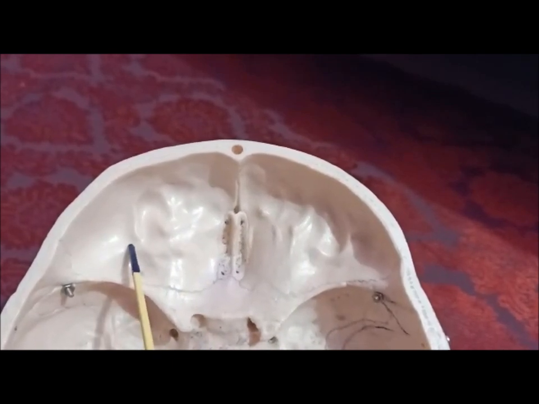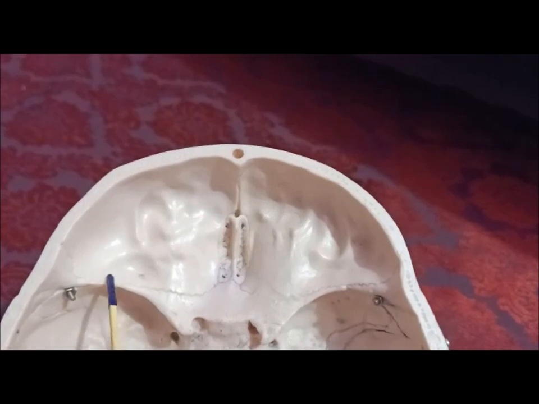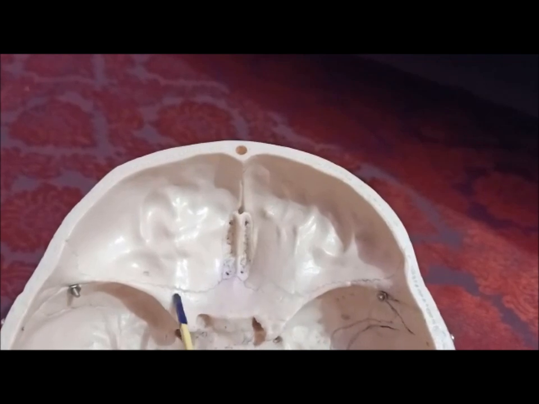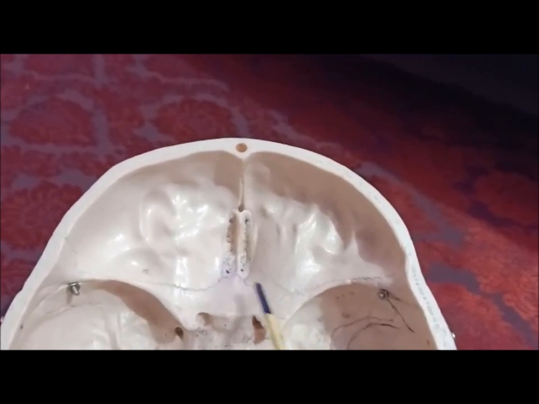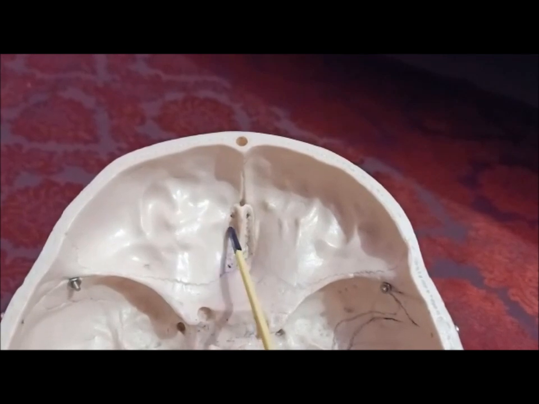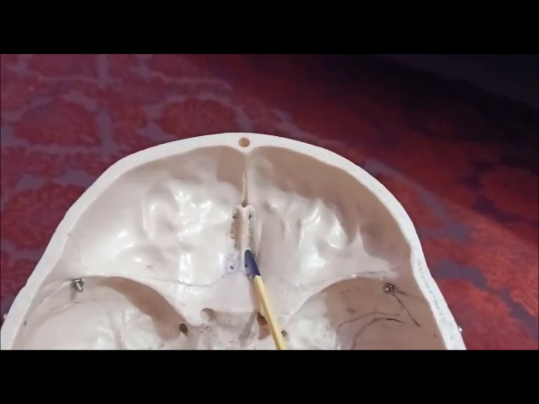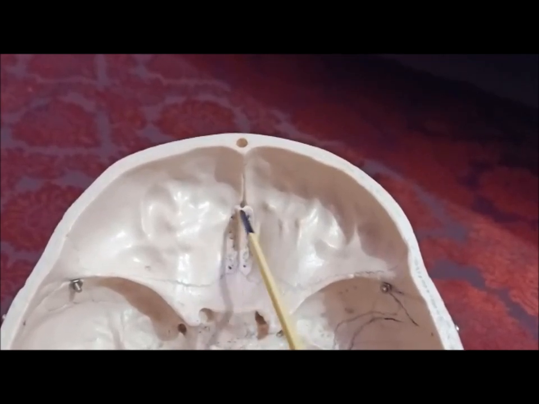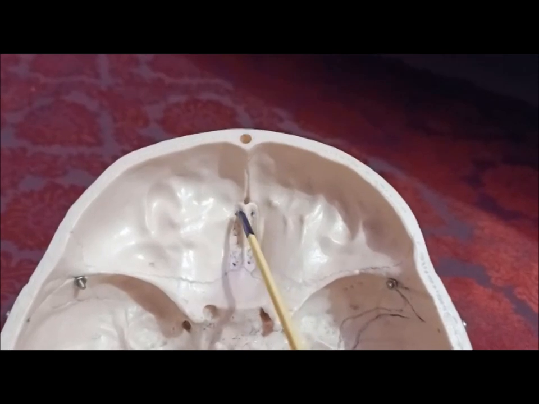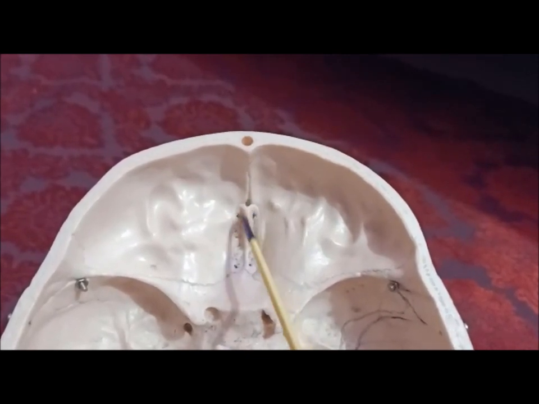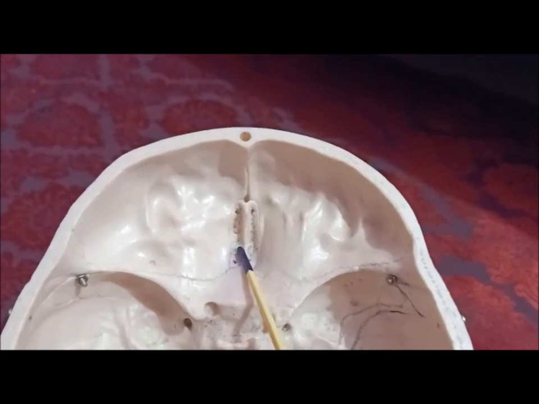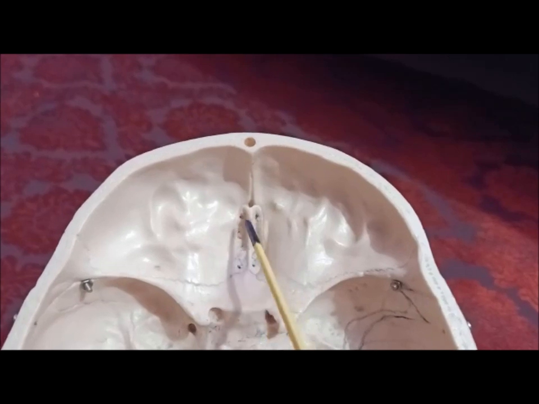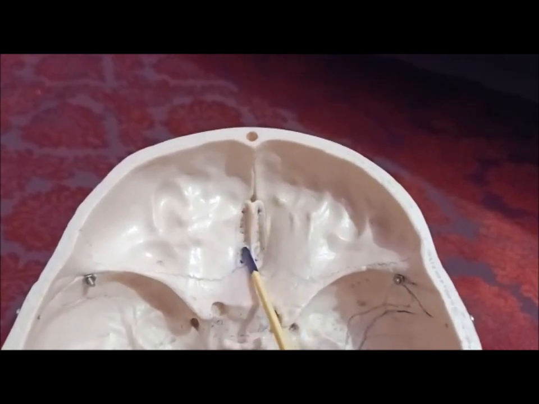Posteriorly, the orbital part is attached with the lesser wing of the sphenoid through a fine suture. You can see a fine suture over here. This is cribriform plate of the ethmoid bone. In the middle, you see a triangular process that projects upwards from the cribriform plate of the ethmoid bone. This is called as crista galli. Crista galli provides attachment to the falx cerebri. Okay, what is falx cerebri? It is a dural fold.